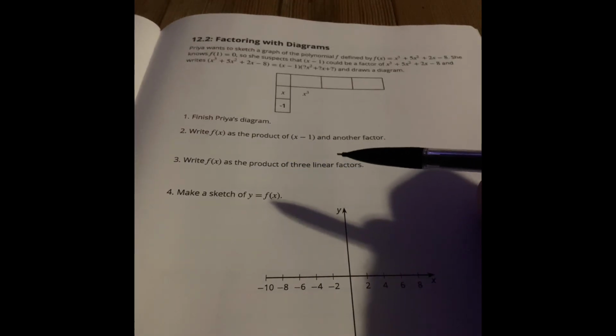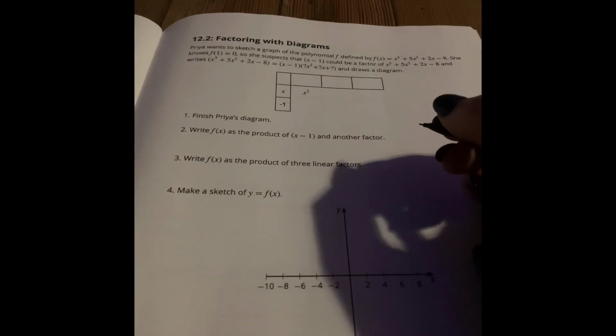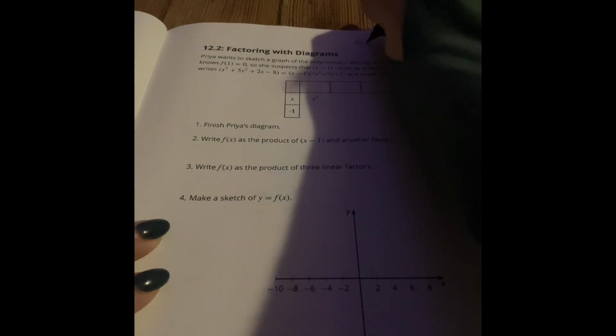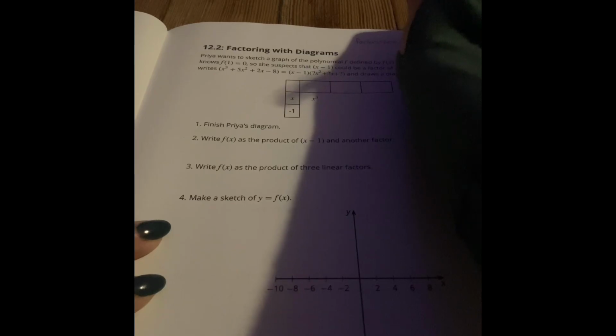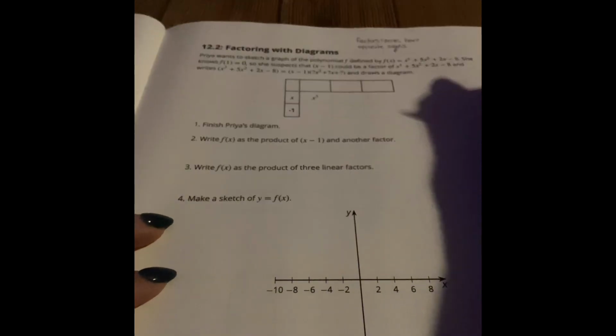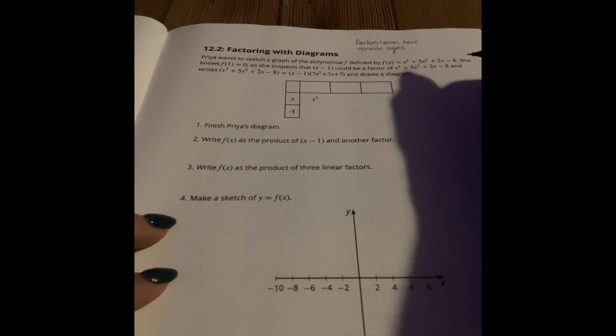I want to remind you that factors and zeros have opposite signs. What I also want to tell you is that when you have a factor, there is no remainder.